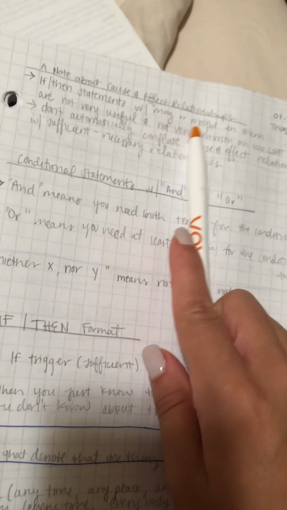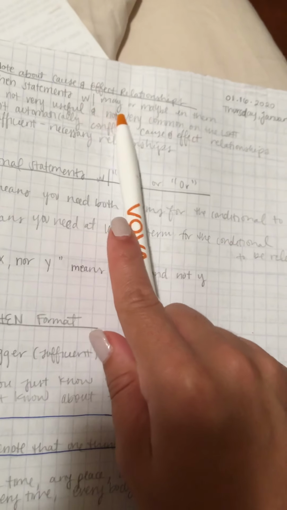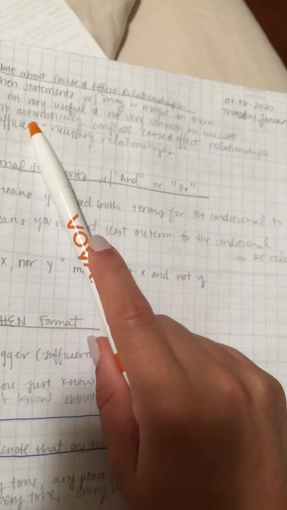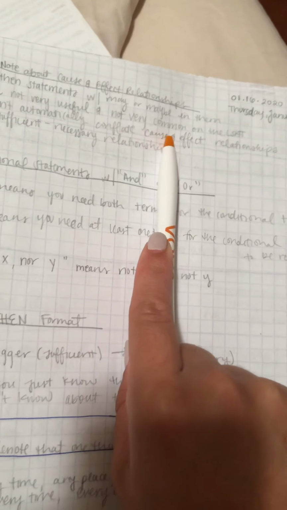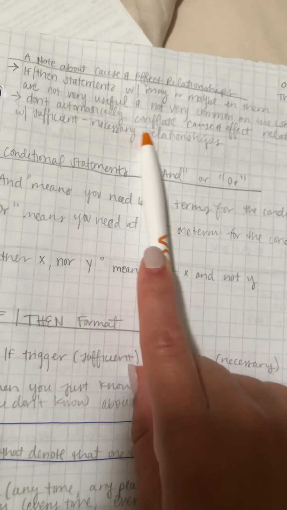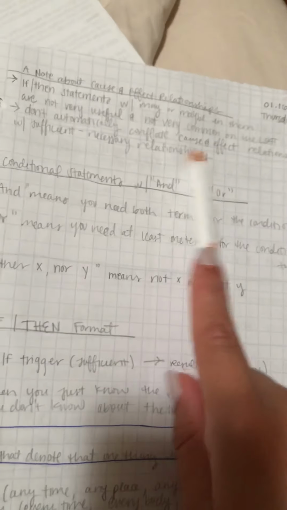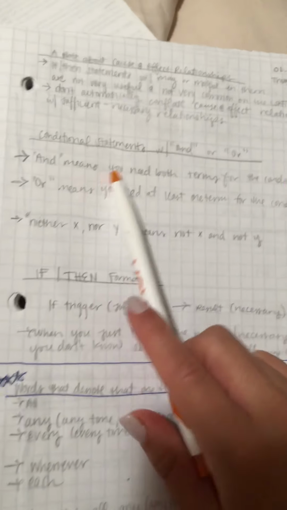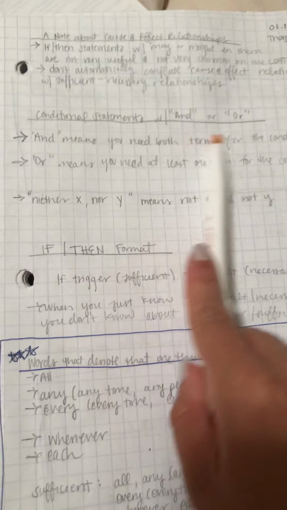A note about cause and effect. If-then statements with may or maybe in them are not very useful and not very common on the LSAT. Don't automatically conflate cause and effect relationships with sufficient and necessary. Okay, that's okay.